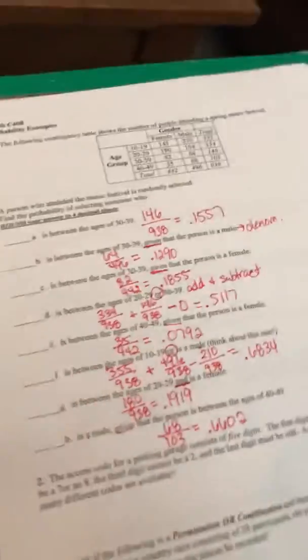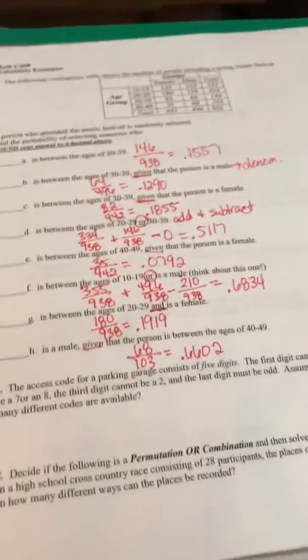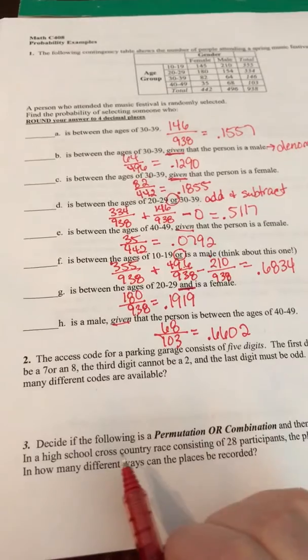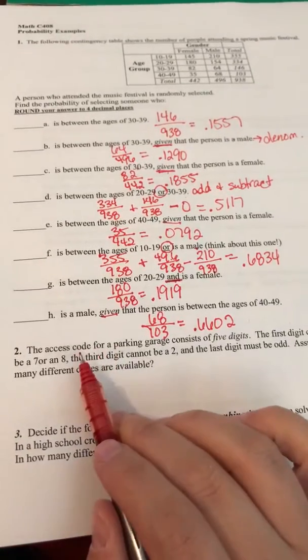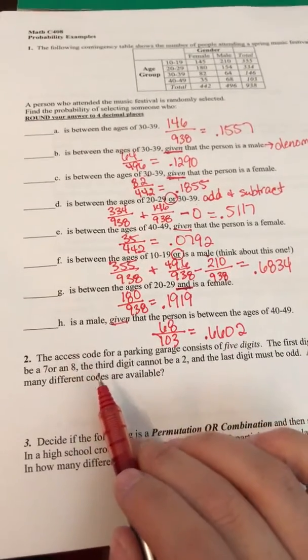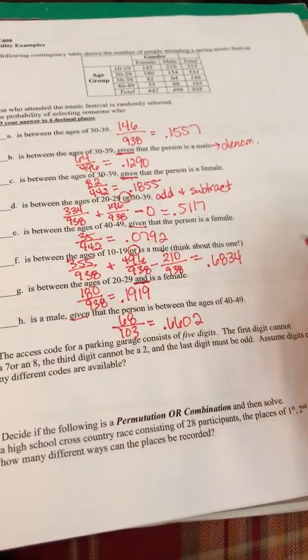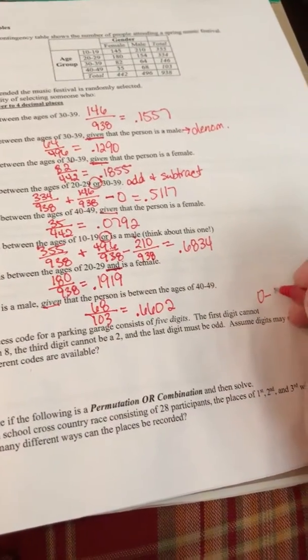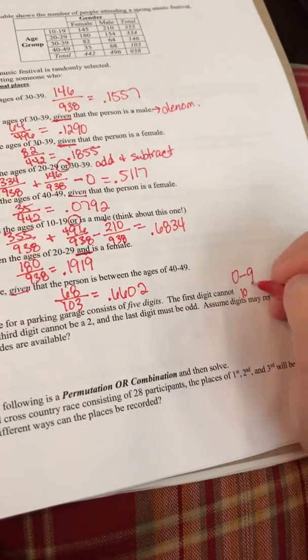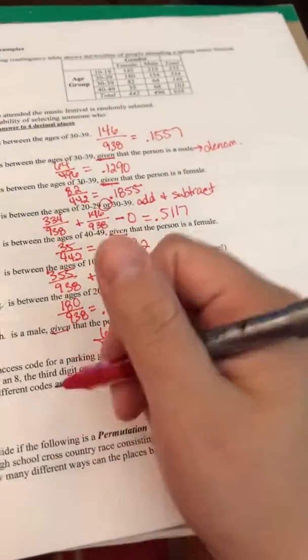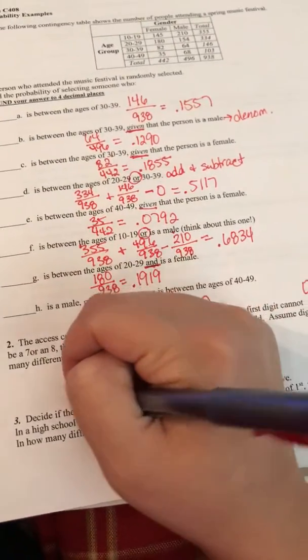So the next two deal with, well, the third one asks about a permutation or combination, and then the second one here is like how many different codes are available if you have 5 digits. And so if you have 5 digits, that's 0 through 9, which is 10 numbers total. So 10 total numbers. And so what I usually do on this is I'm going to draw blanks.